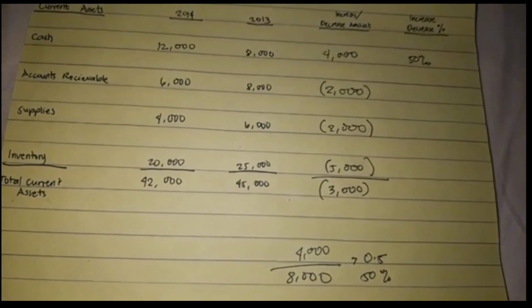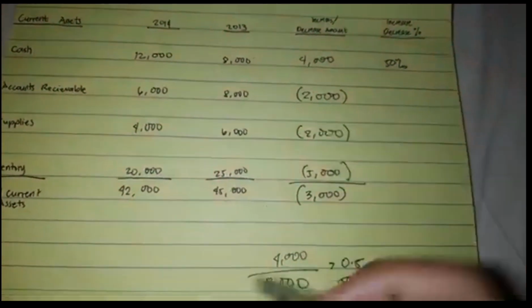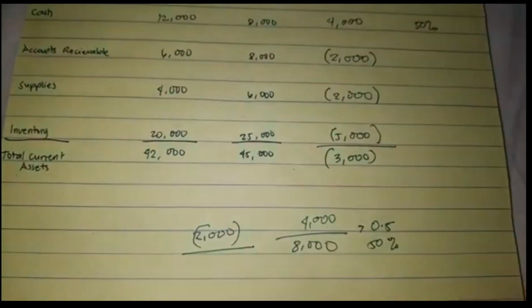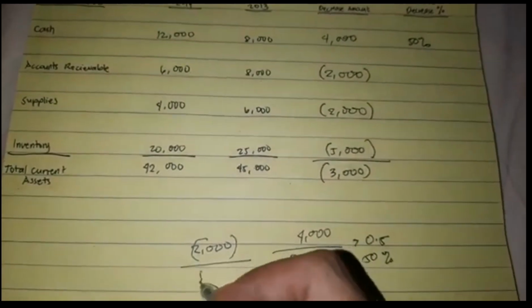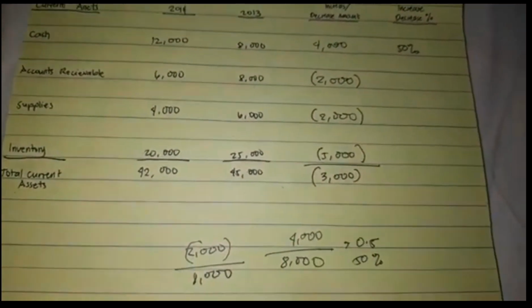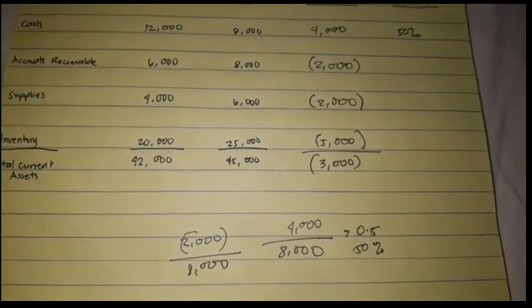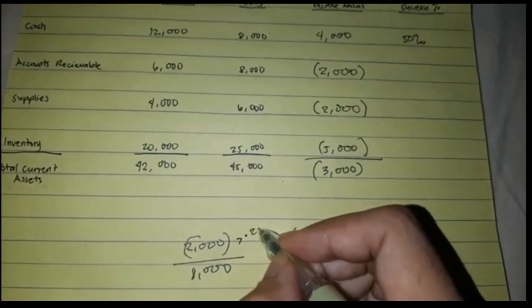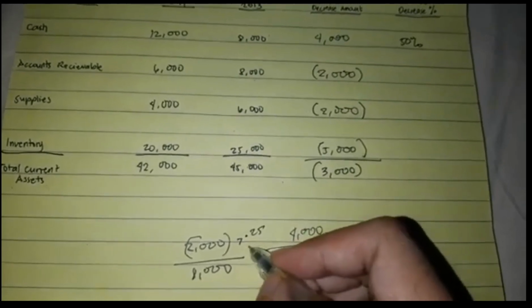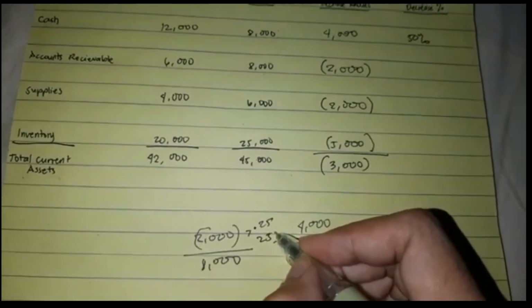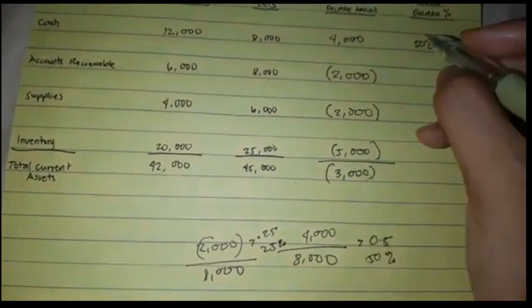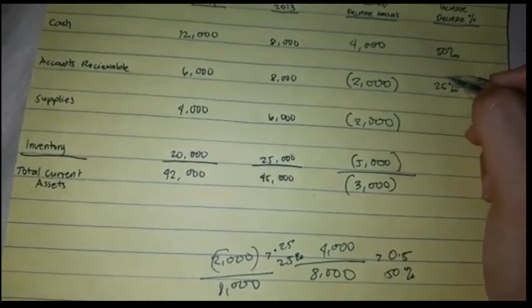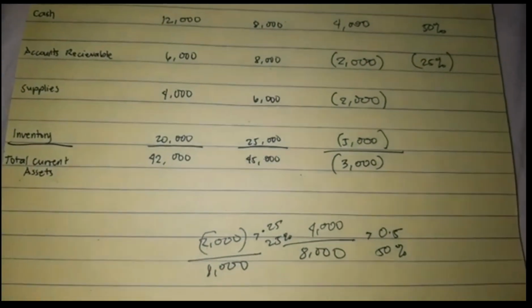The next one here is a 2,000 decrease, and I have 8,000. 8,000 was my base, so therefore it will be 0.25, which is a 25% decrease.